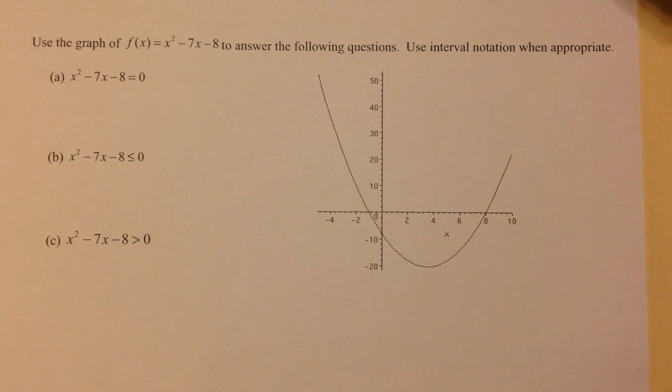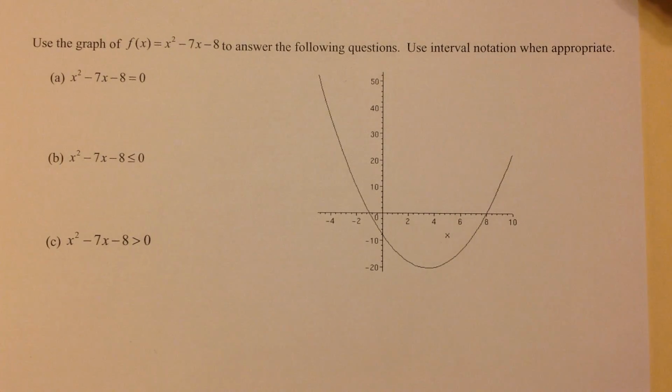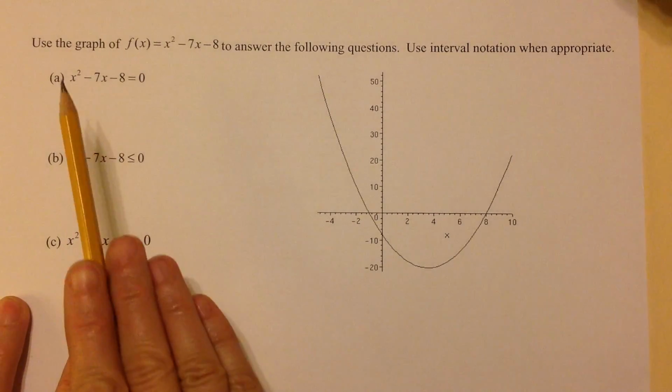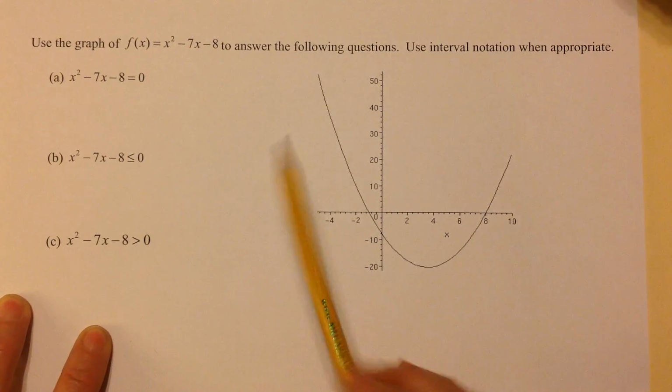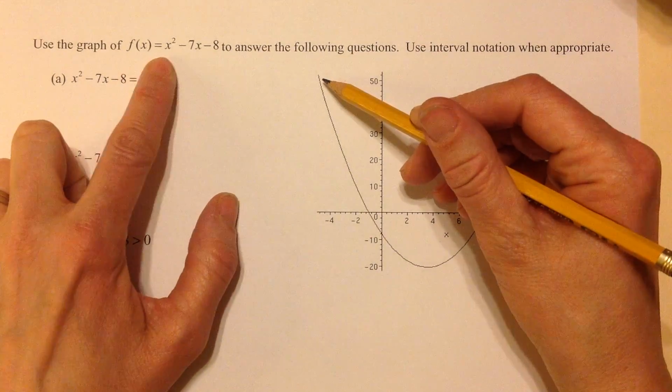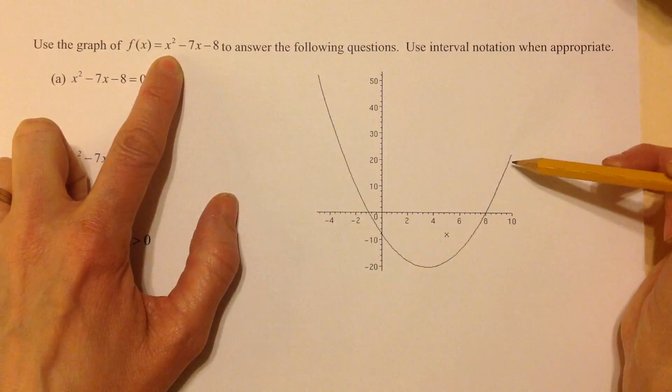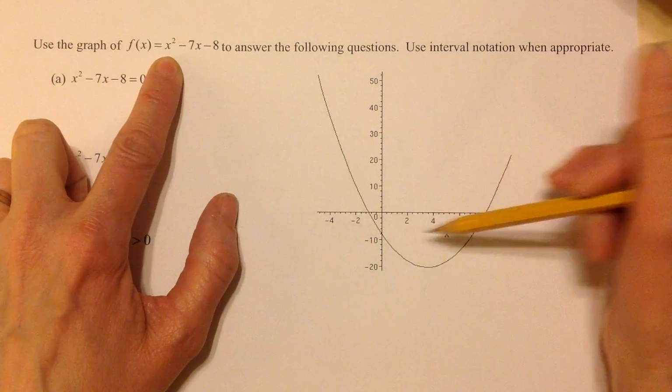Okay, so we want to use a graph to answer questions about an equation and an inequality. So we're going to tie together both the algebra and the graphical reasoning with this one. This is the graph f of x equals x squared minus 7x minus 8. We know it's a parabola that will open up.